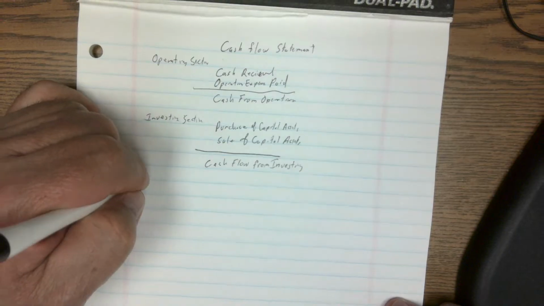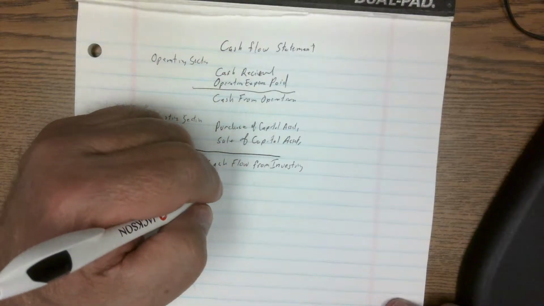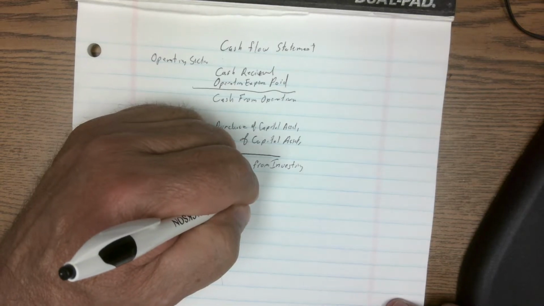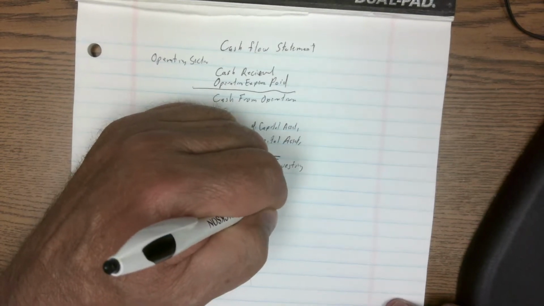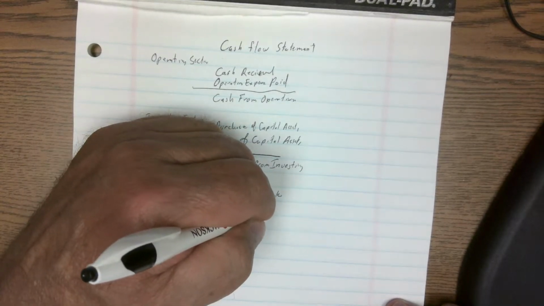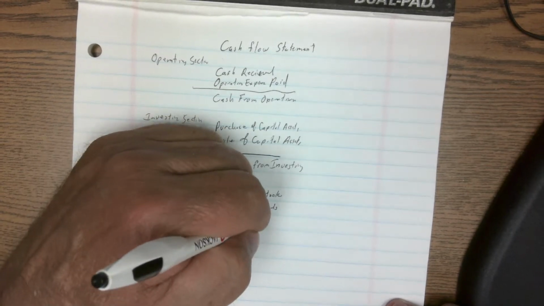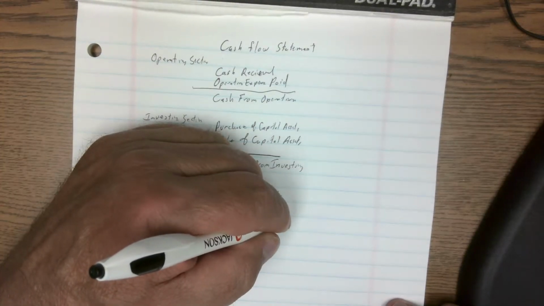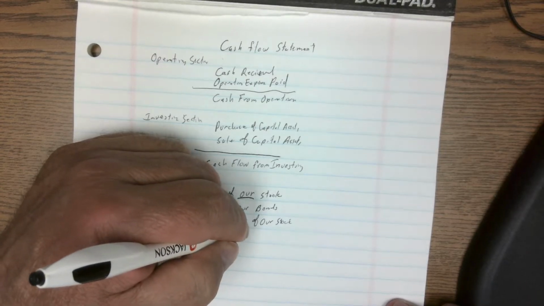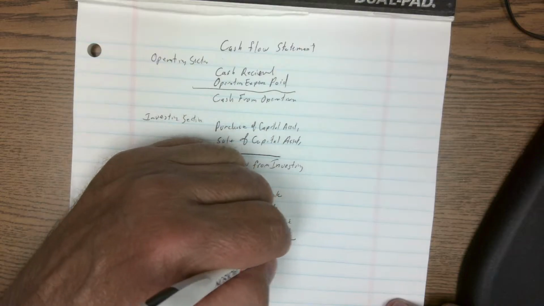Then finally, we have the financing section. And that will be sale of our stock, sale of our bonds, repurchase of our stock, redemption of our bonds. That will give you your cash.